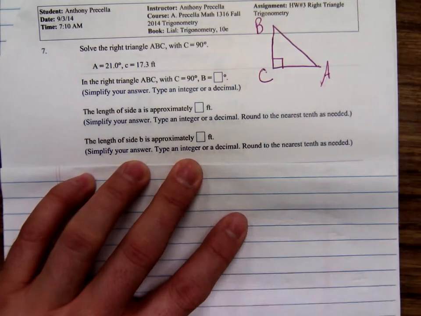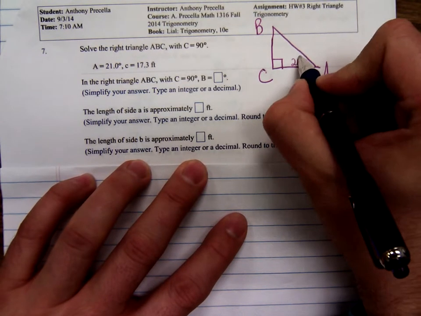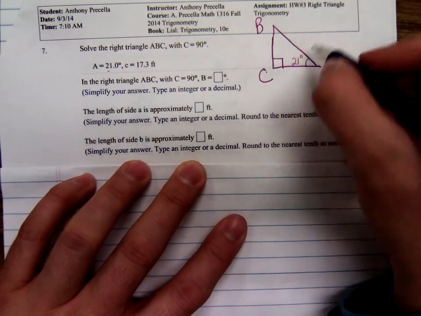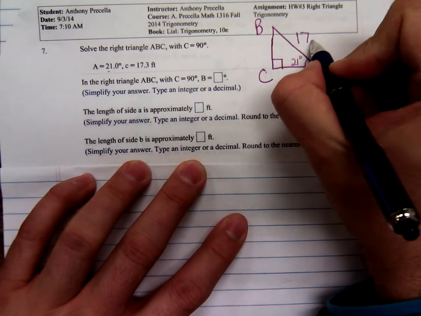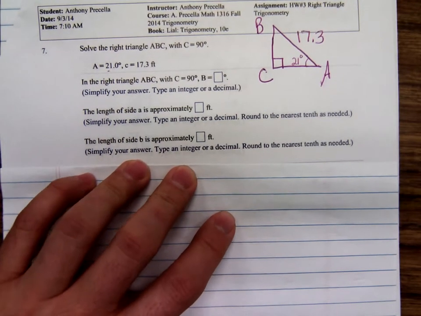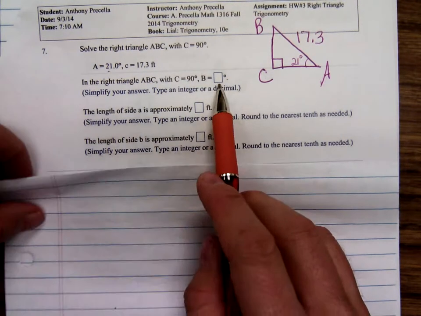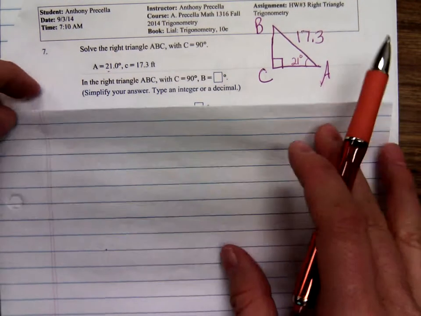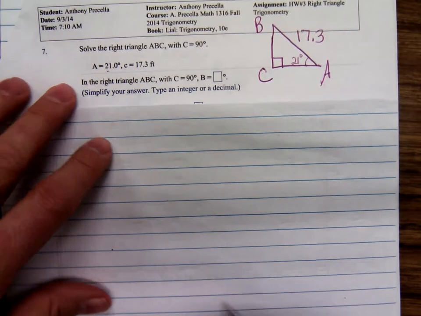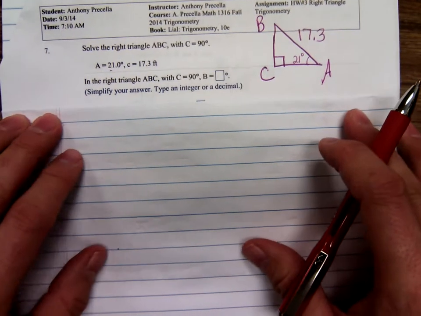So A is 21 degrees. Lowercase c, that would be the hypotenuse, is 17.3 feet. And the first thing they say to do is find angle B. Okay, we can find angle B just using geometry. We don't need any trigonometry for that. Why?